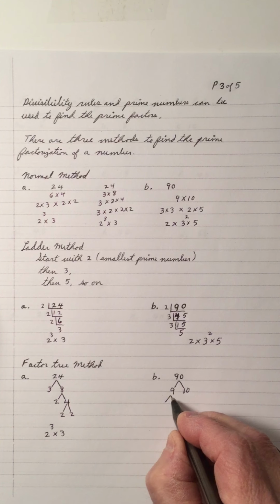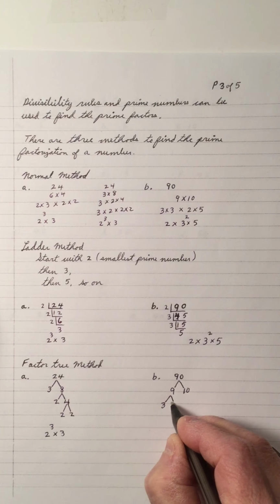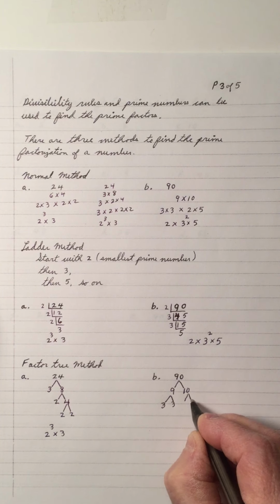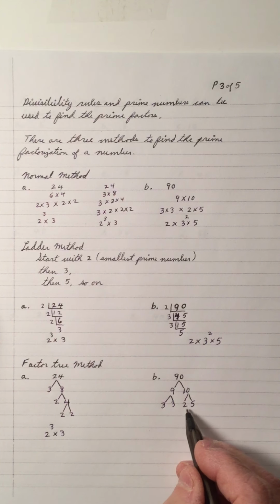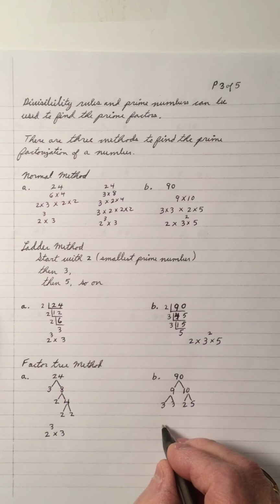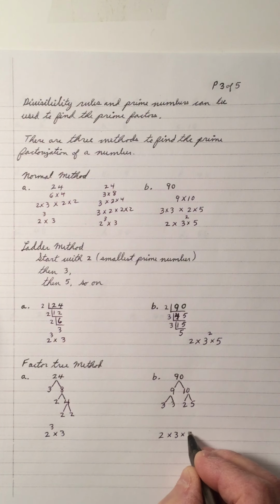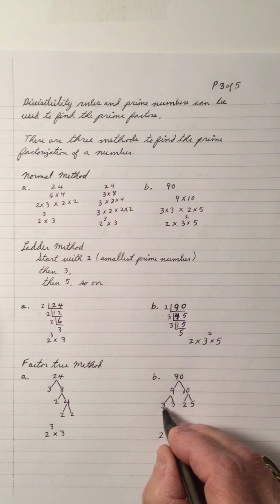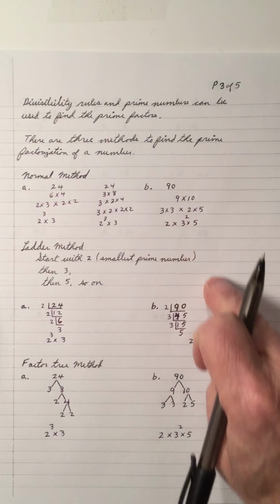And 9 becomes 3 times 3. 10 becomes 2 times 5. 3's, 2's, and 5's are prime, so we have the factors of 2 times 3 times 5. 1 2, 2 3's, 3 squared, and 1 5. Notice the three answers are the same.